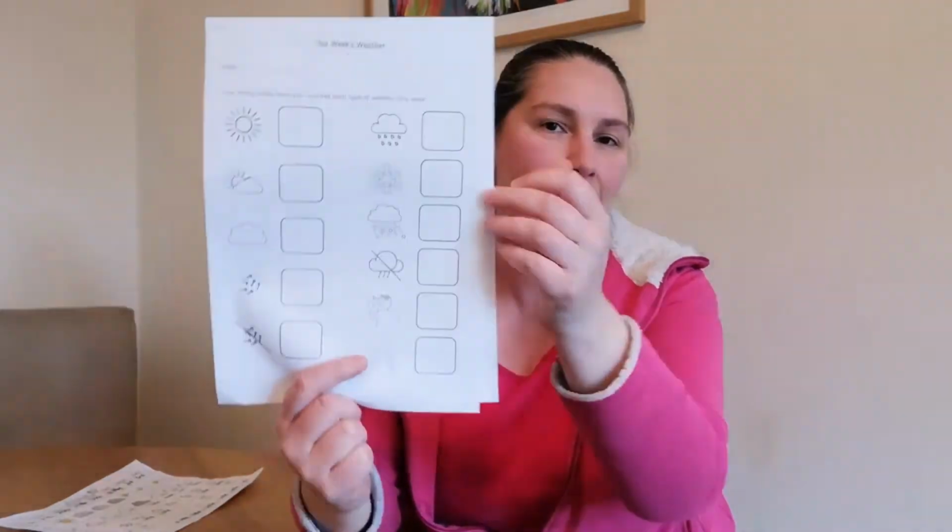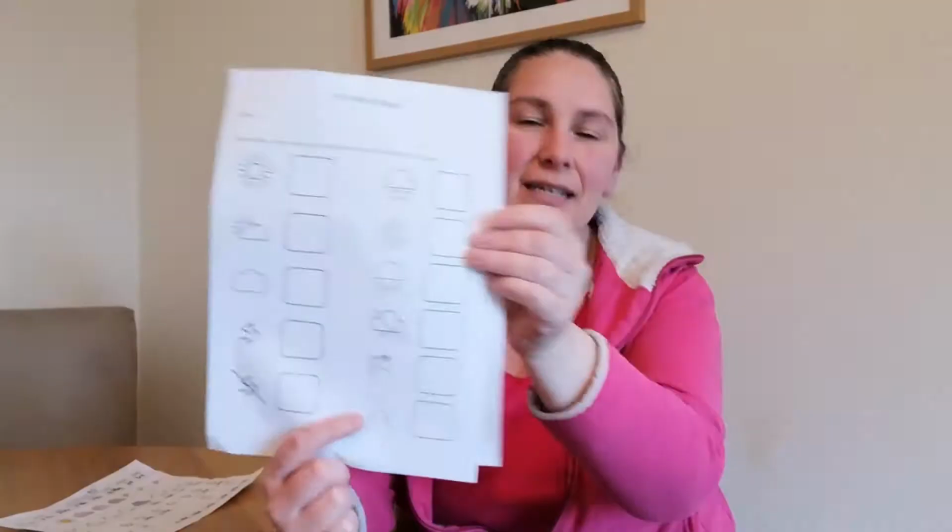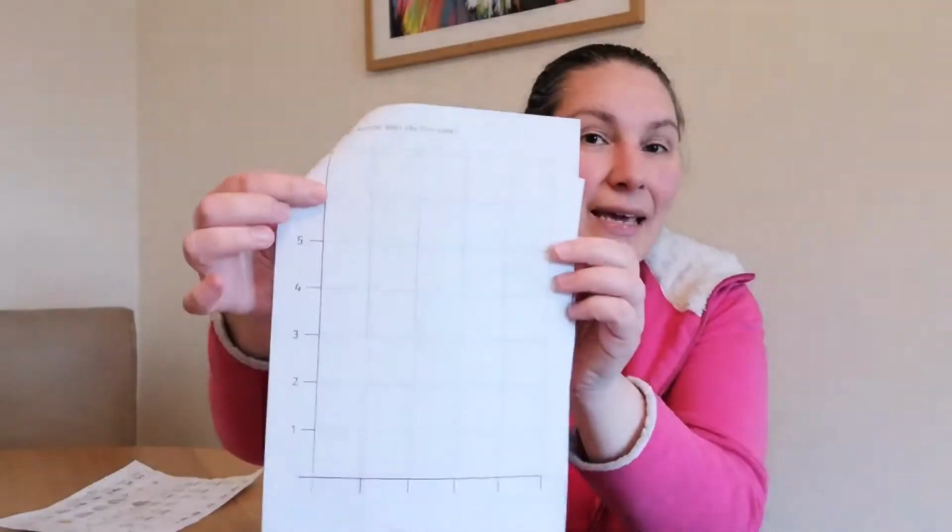Okay, so today we are going to use the numbers on our chart to do data analysis. We are going to use all the numbers to find out things. We're going to find out how many of each different type of weather we had, and then we're going to make a graph. So let's get started.